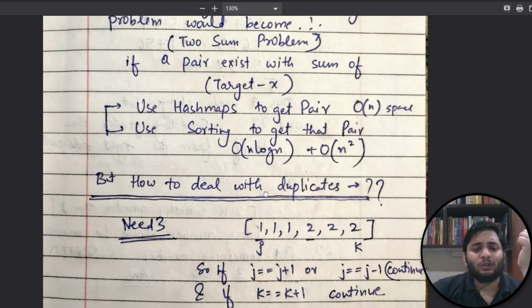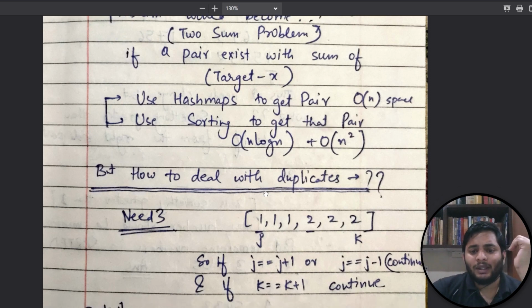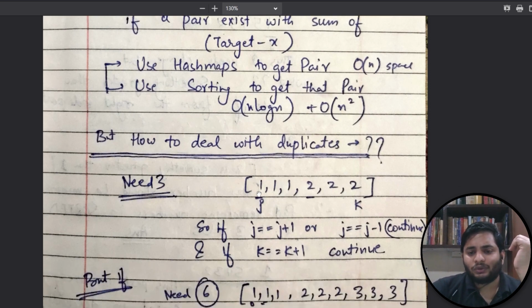But how to deal with the duplicates? Now the third constraint, right? This is 1 1 2 2 2, so I can form any pair, right? So we need three, as the question says, so I can take 1 and 2, and I can also take this one and this two, but this will result in the same duplicate set, right? This will result in the duplicate pair, the duplicate set, right?